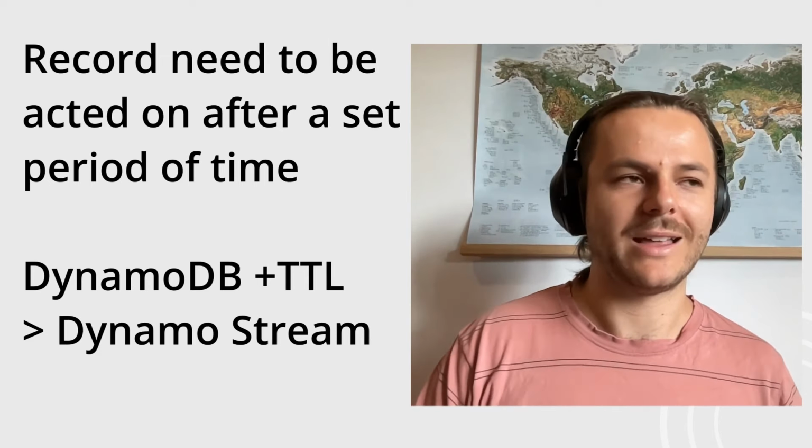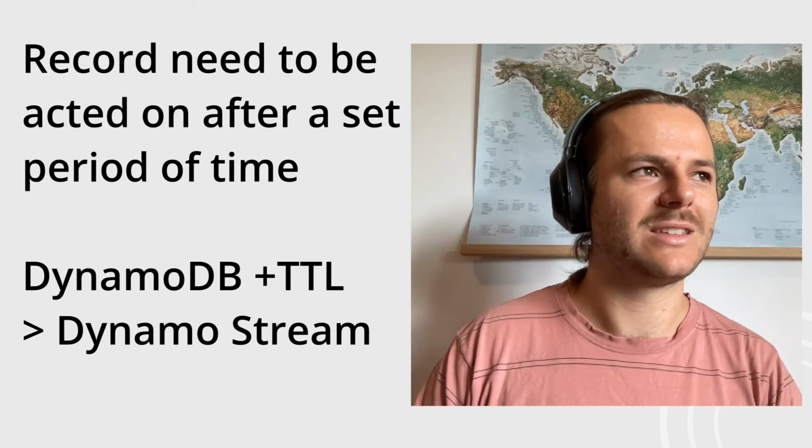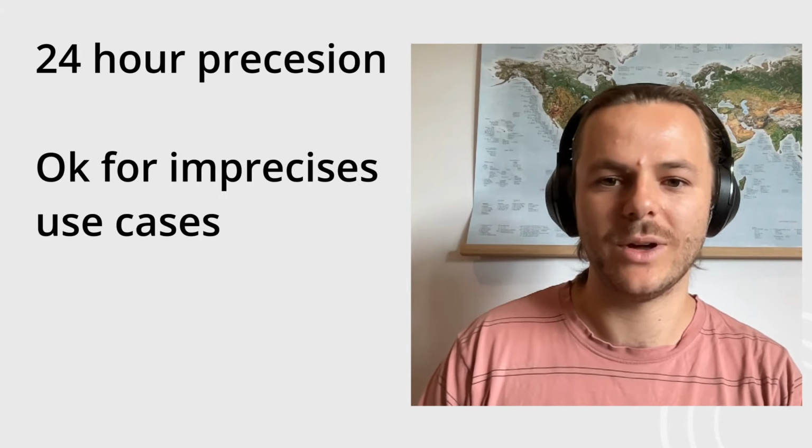I wasn't aware that has a precision of about, it's either 24 or 48 hours, something along those lines. So it's in the order of magnitude of days. They can't guarantee that your item is going to be dropped from the database. So if you want to expire the item after 30 days, the business says it's okay. If it's occasionally 31, then it's great.